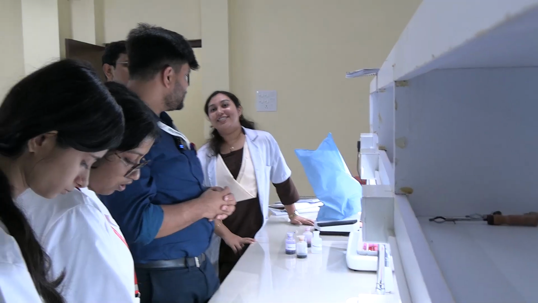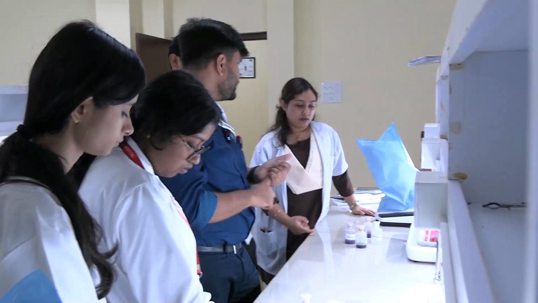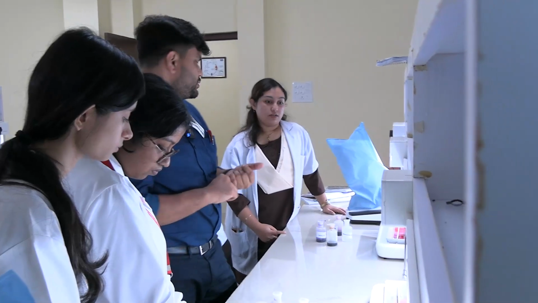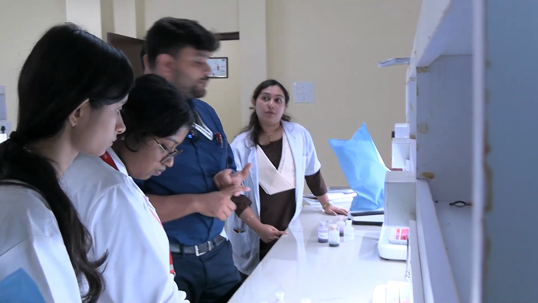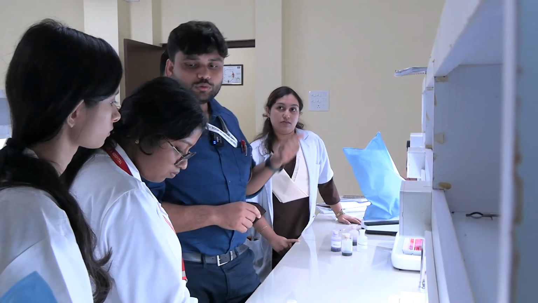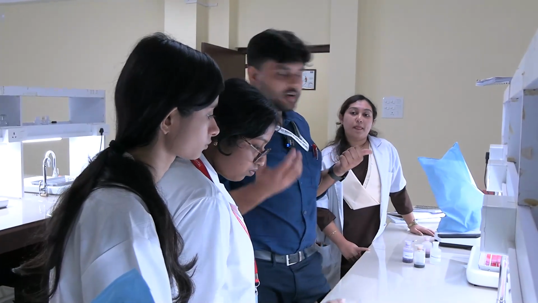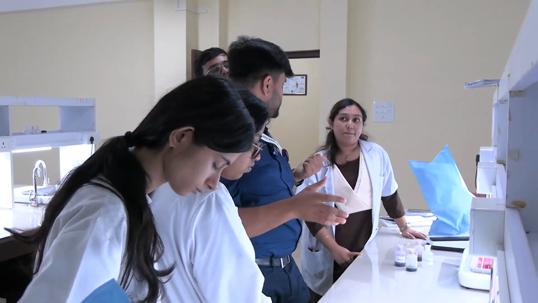Teichoic acid is, yes, teichoic acid is there. In case of gram positive, there is teichoic acid. In case of gram negative, there is no teichoic acid. Okay. In case of gram positive, there are no porins. There are no periplasmic spaces. Okay. In case of gram negative, there are porins. There are periplasmic spaces.